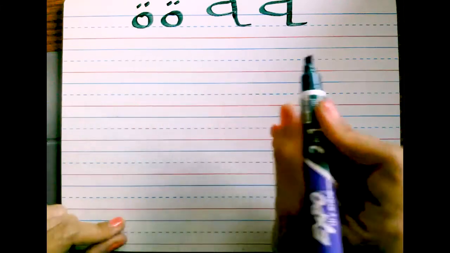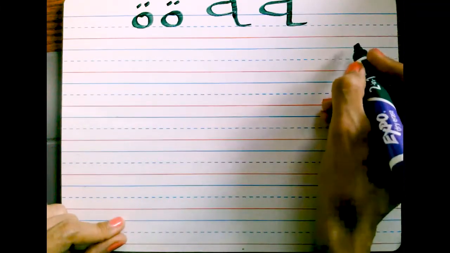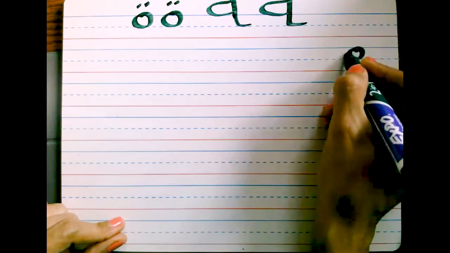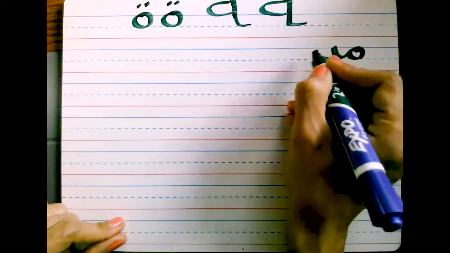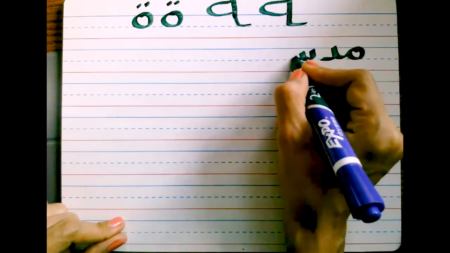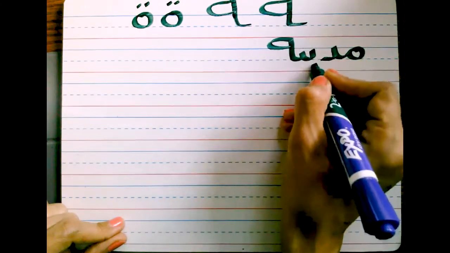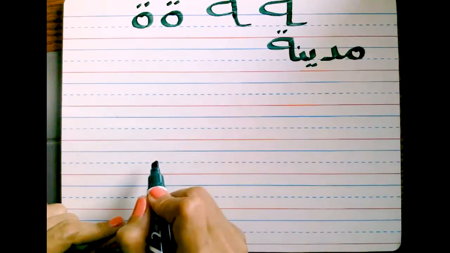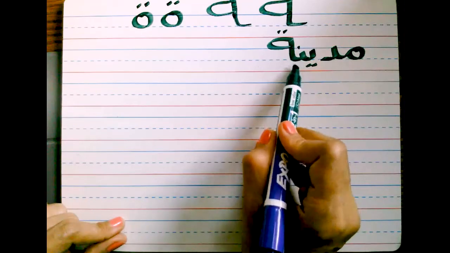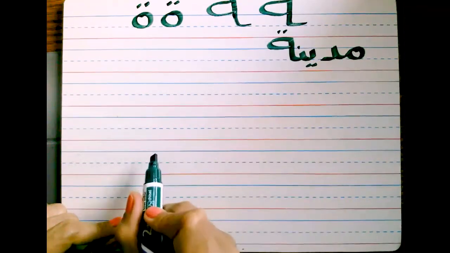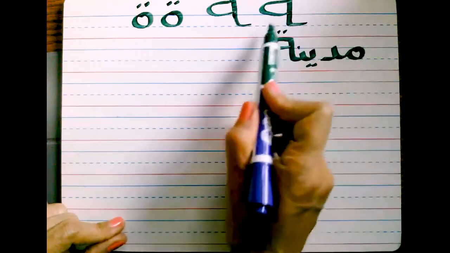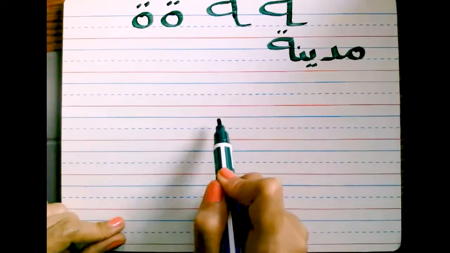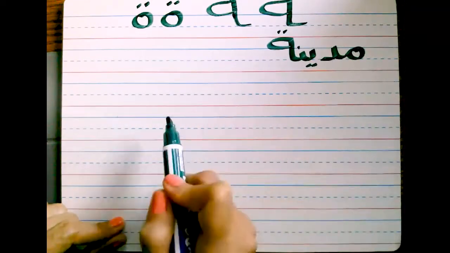Maybe you have seen it in the word Medina. Because the na sound connects, we put it on this shape, Medina. This means when I see the ta marbuta, this word is feminine. And you know gender in Arabic is very important because you have to do the agreement with everything.